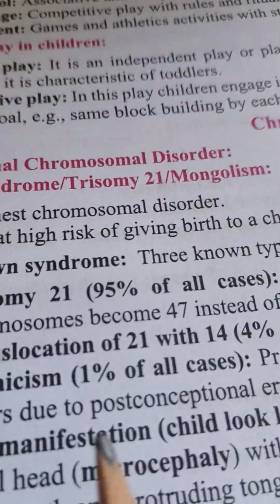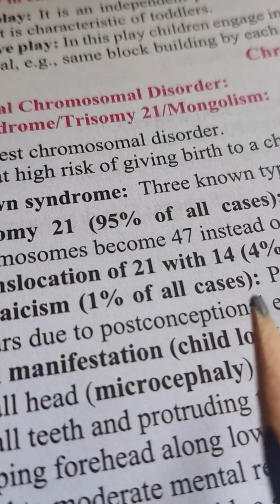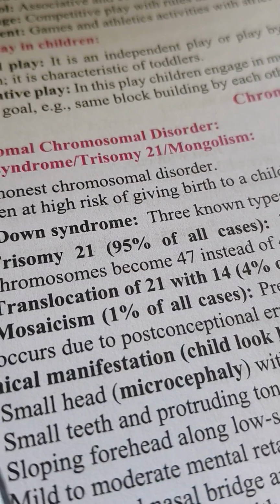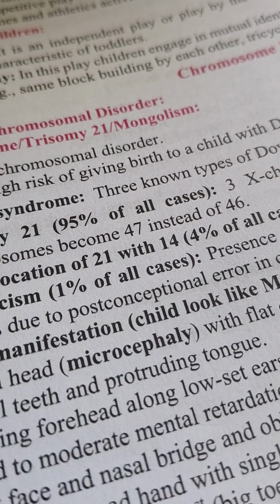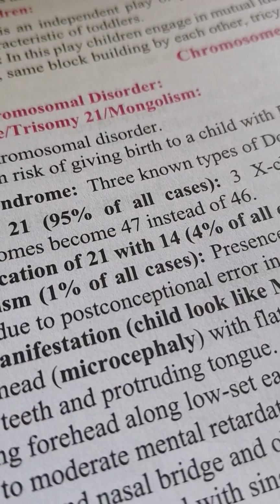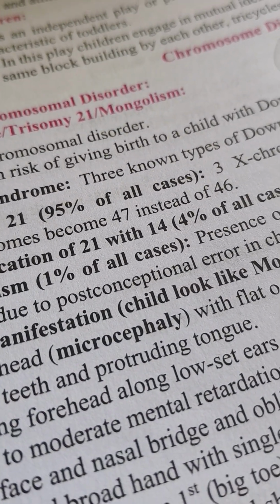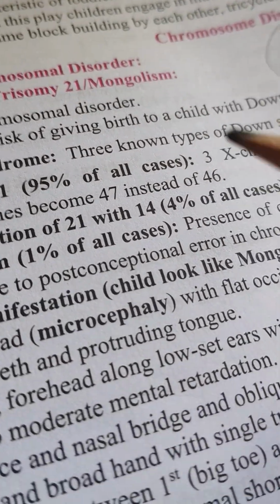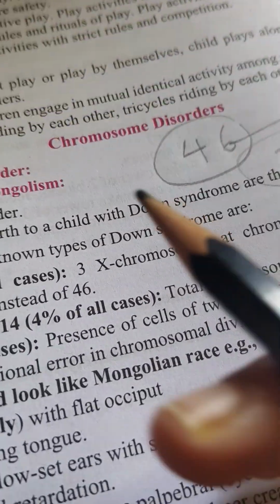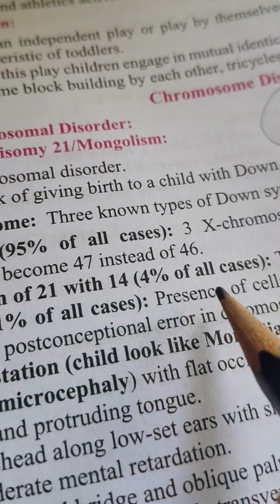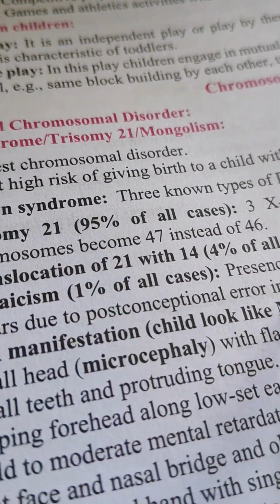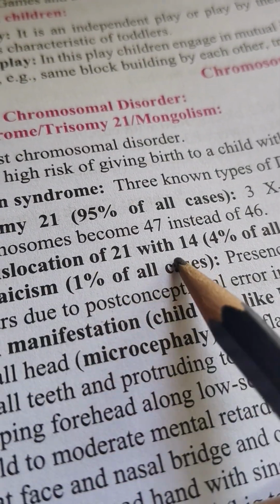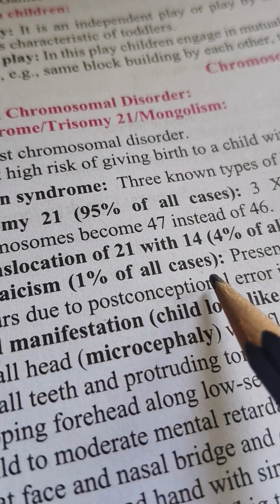The next type of Down syndrome is translocation of 21 with 14. Translocation means changing places, meaning 21 will take the place of 14 and 14 will take the place of 21. Four percent of all cases are like this. So 95% are trisomy 21, 4% are translocation of 21 with 14, and 1% of them are mosaicism.